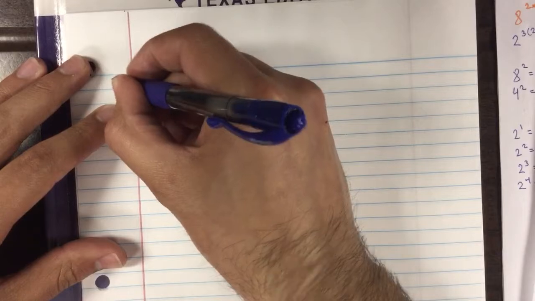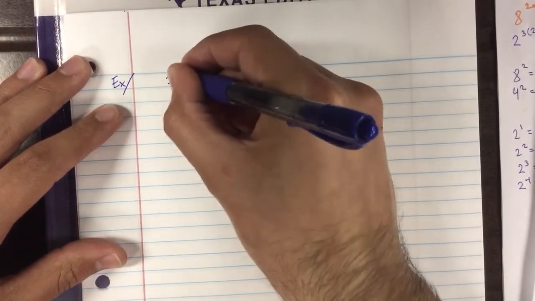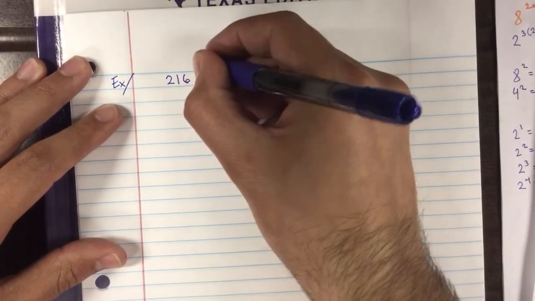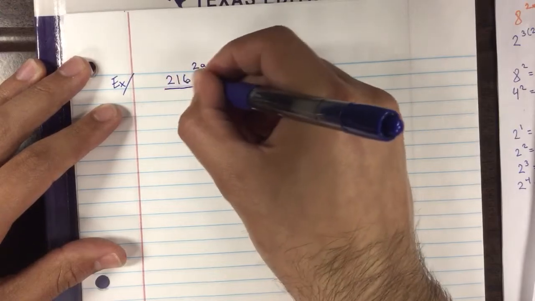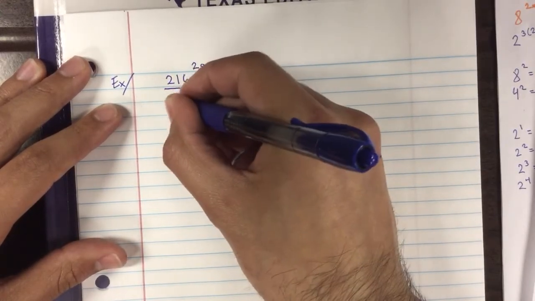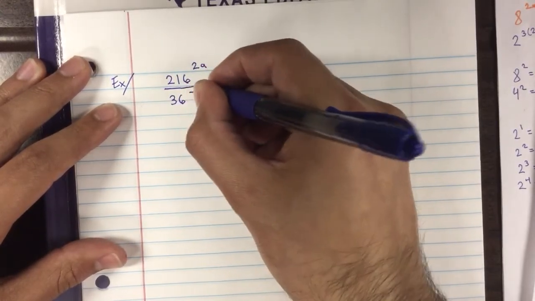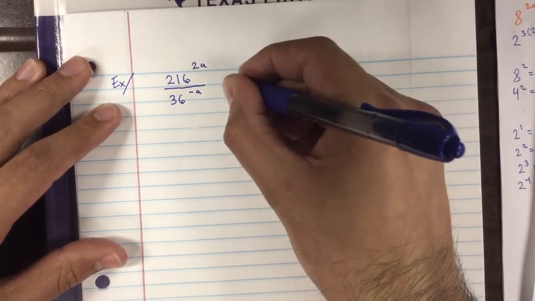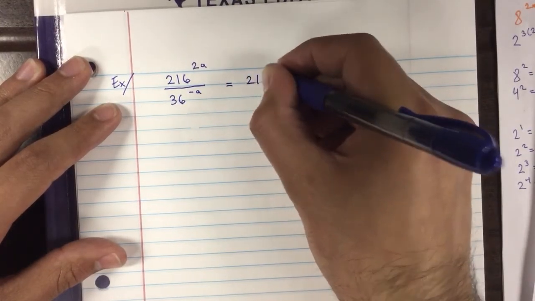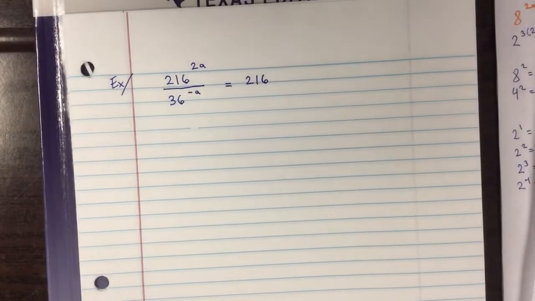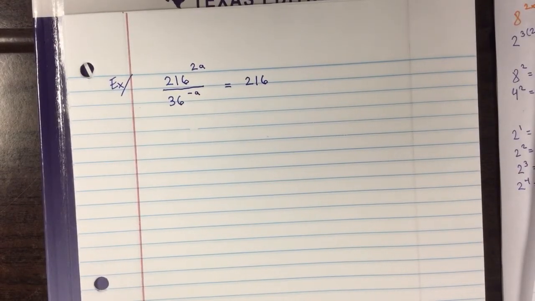So, the next example is 216 to the 2a power over 36 to the negative a power equals 216. Alright, so we need the same bases.